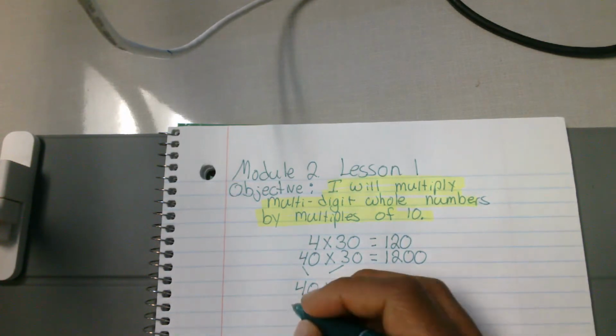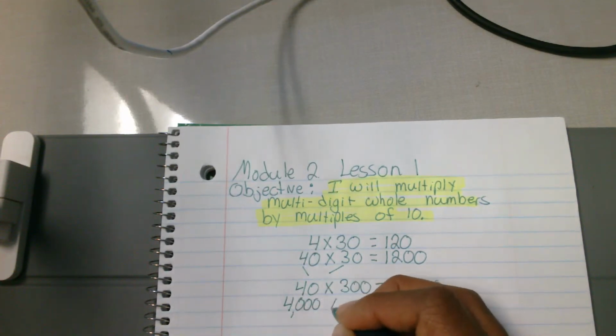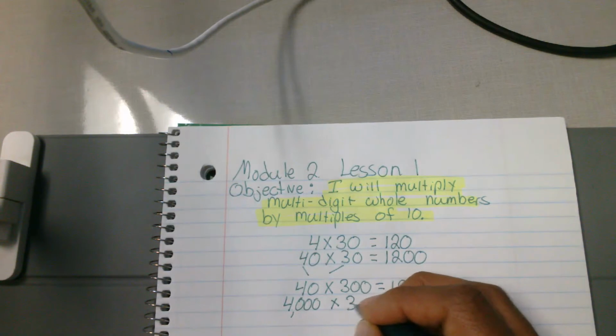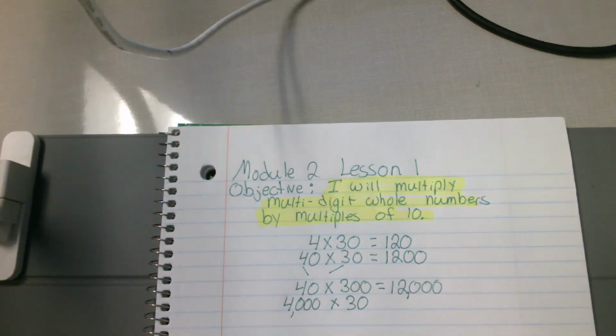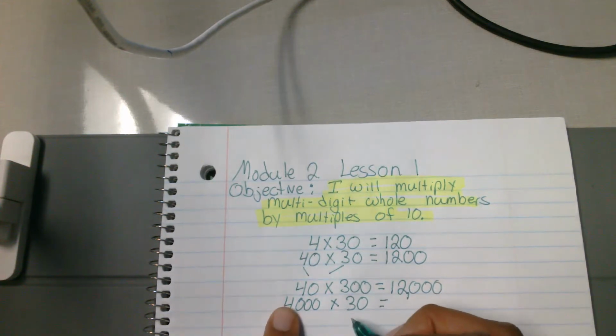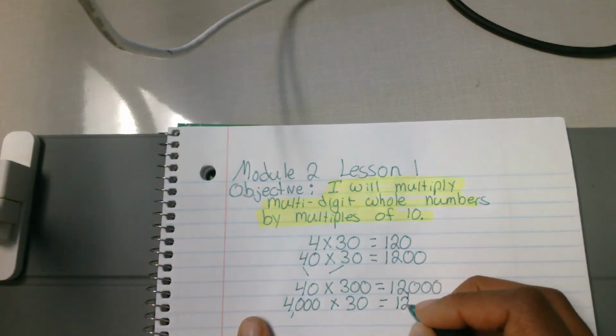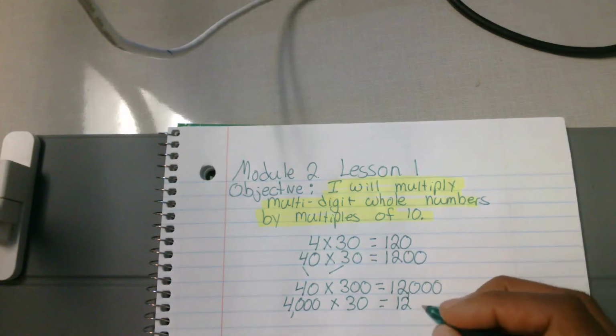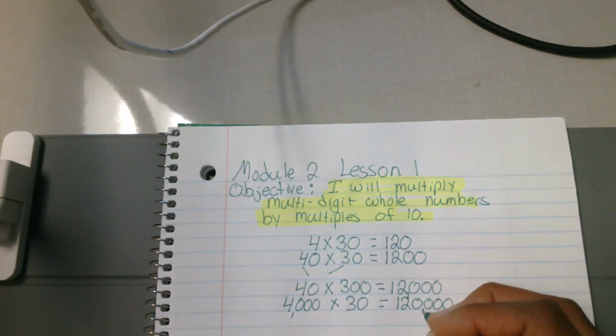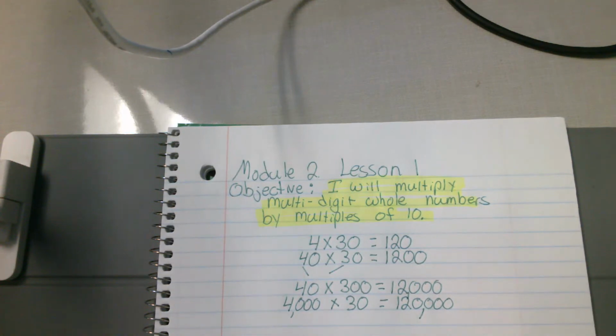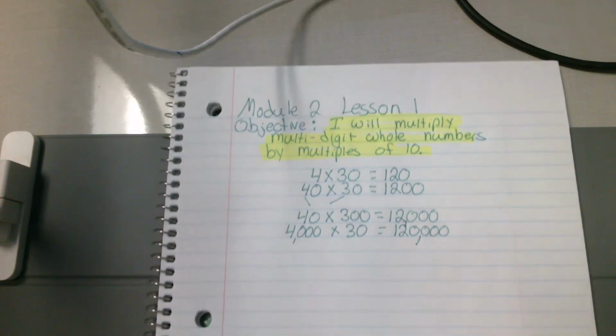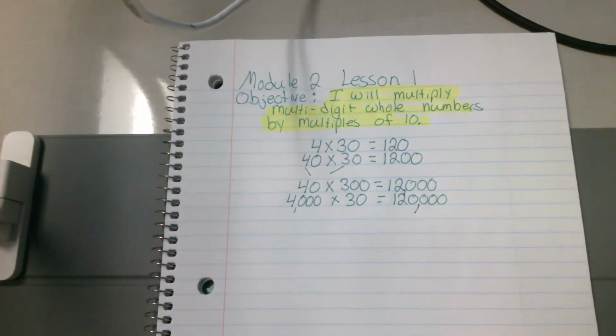And we can keep on with this pattern. I could make this 4,000 times 30. So I can change even how many zeros are on each side. So now I have 3 zeros over here. I'm still going to think, well, what is 4 times 3? 12. I have 1, 2, 3, 4 zeros total. So I need to add 4 zeros onto the back of this. Count up, 1, 2, 3, put my comma. So my answer is 120,000.